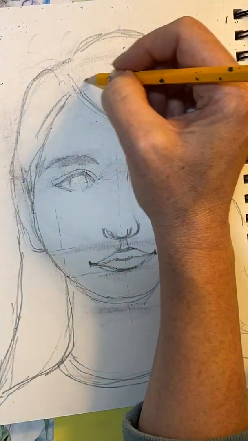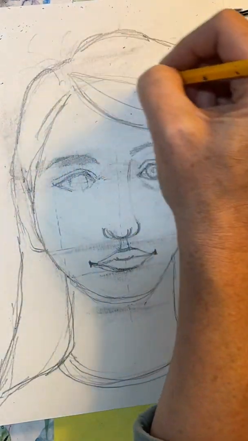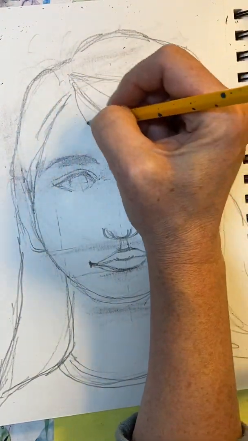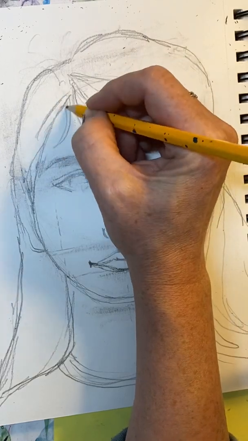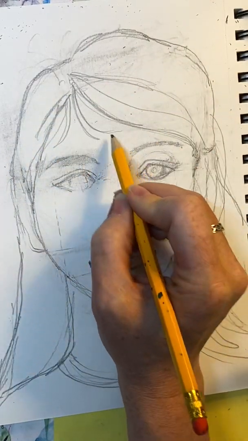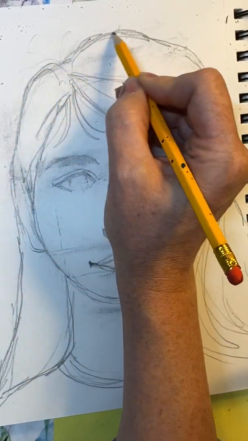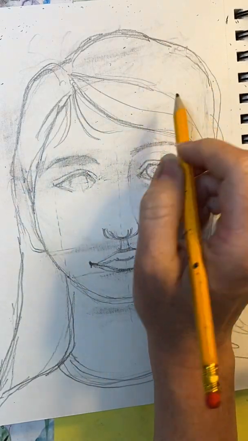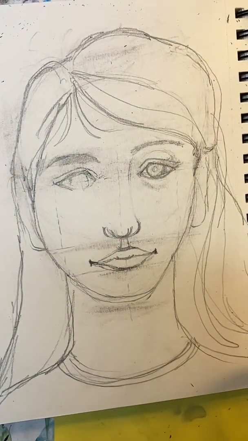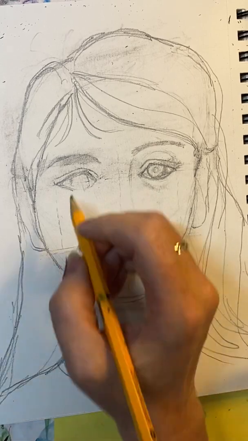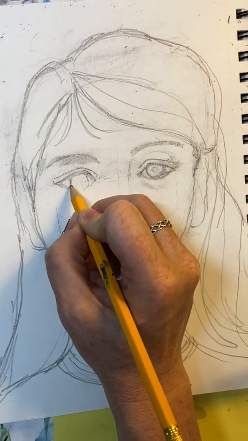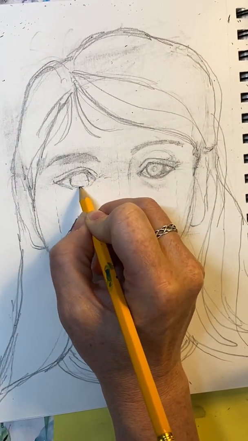Is it pulled back? Maybe you have a few shorter pieces. So really look at your hair and try to look at the shape of it instead of drawing each individual hair. Okay. We're kind of taking a long time here, but I thought I would go slow.